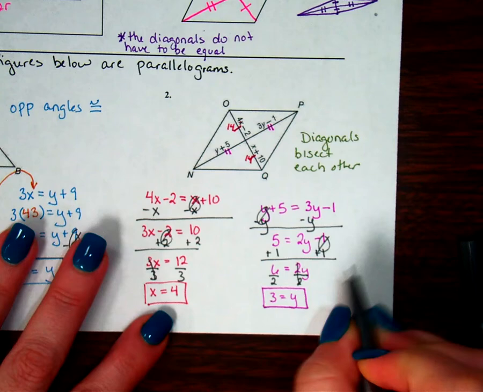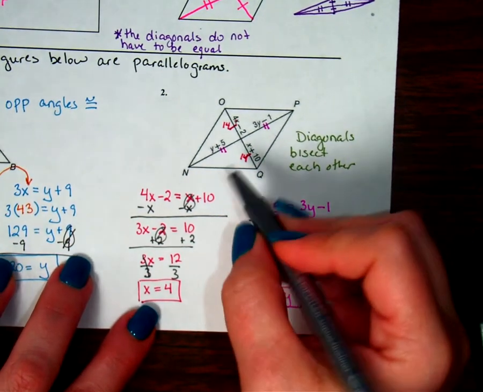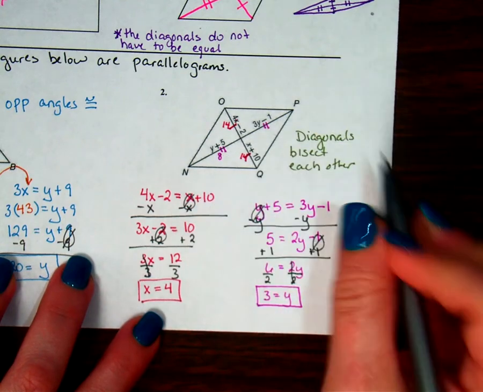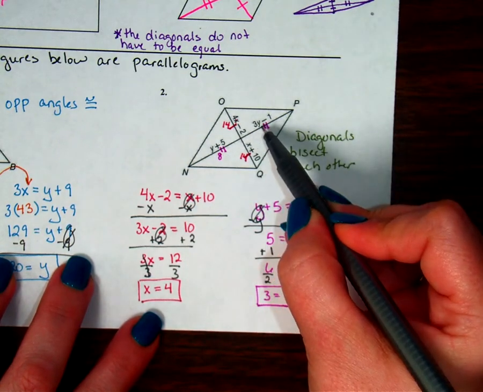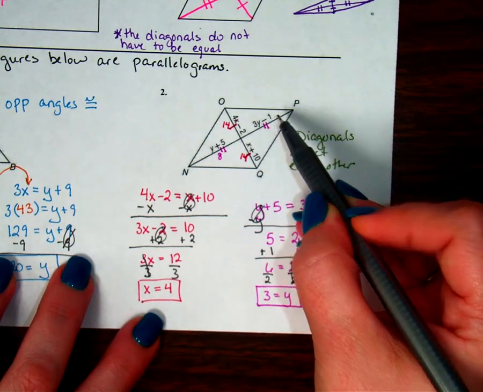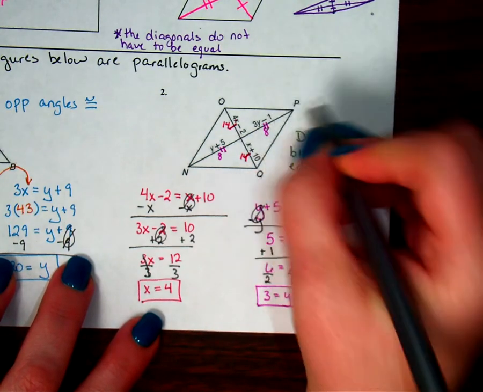Okay, so if we want to check our work, we can plug that in here. If I do 3 plus 5, this length is going to be 8. If I do 3 times 3 minus 1, that's going to be 9 minus 1. 9 minus 1 is also 8. So these two are the same.